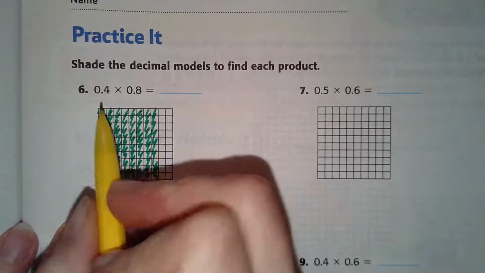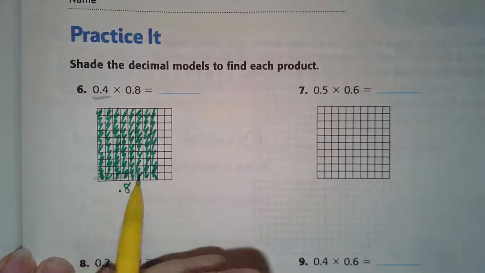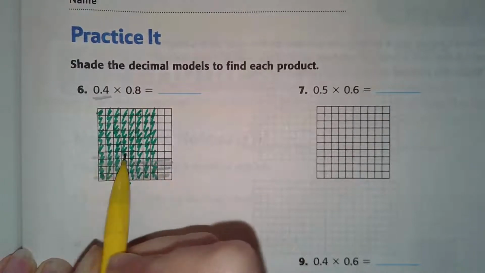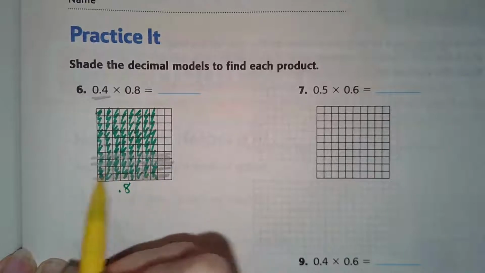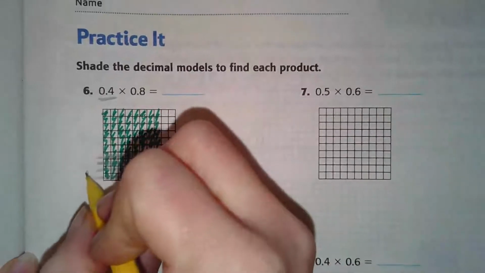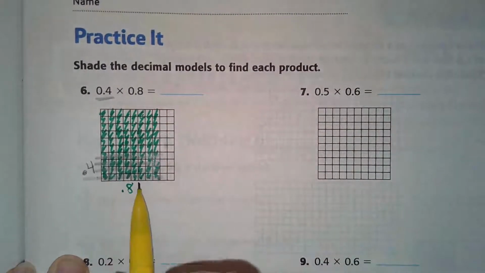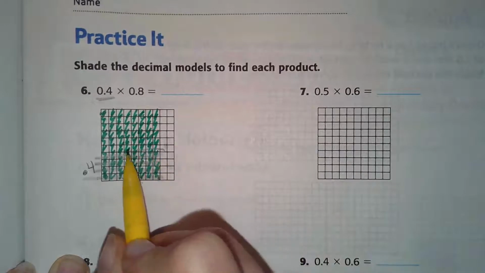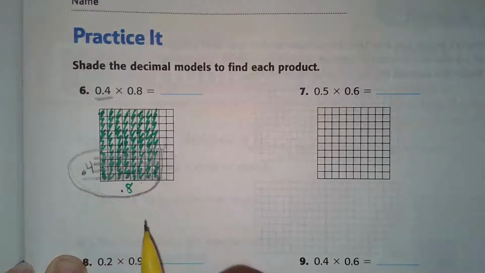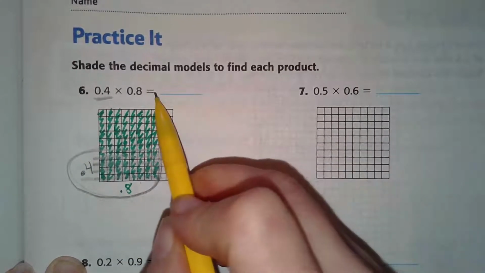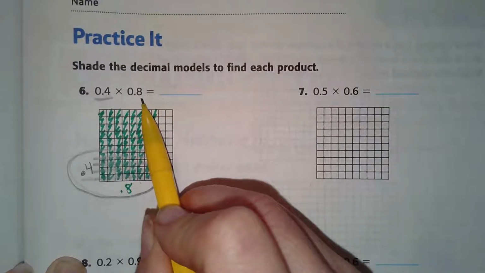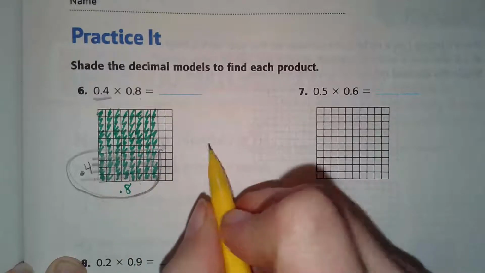So the green is my 8/10. Of those 8/10, I only want 4. 2, 3, 4. So I'm interested in just these 4/10 of the 8/10. So I'm only interested in this amount right here. So 4/10 times 8/10, you should know there should be some sort of 32. But what are the size of these pieces?